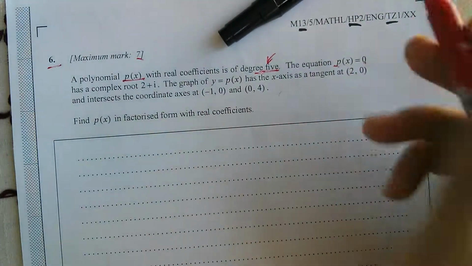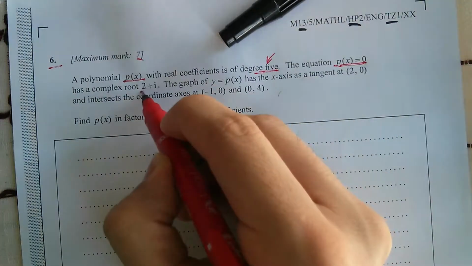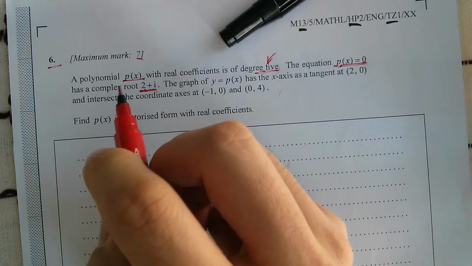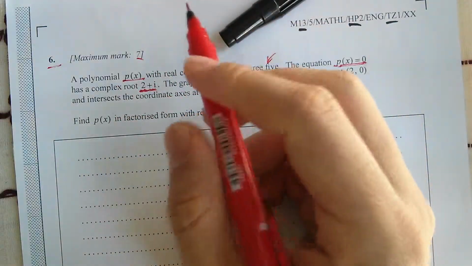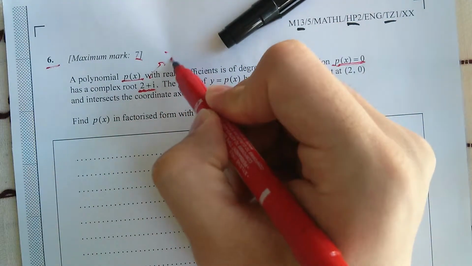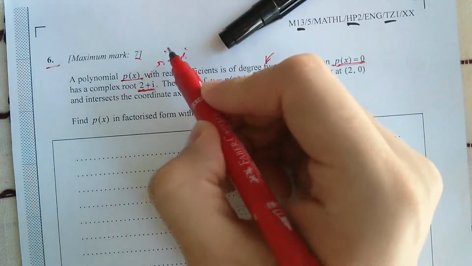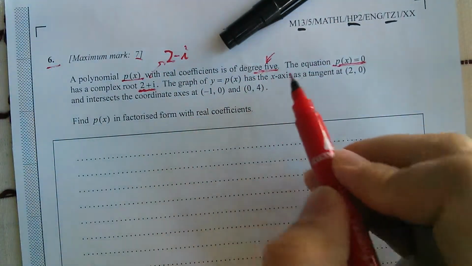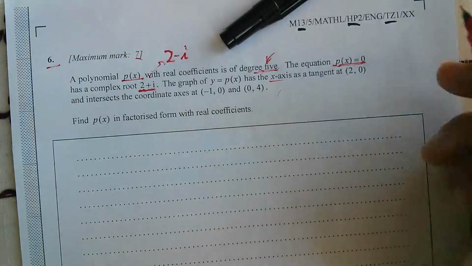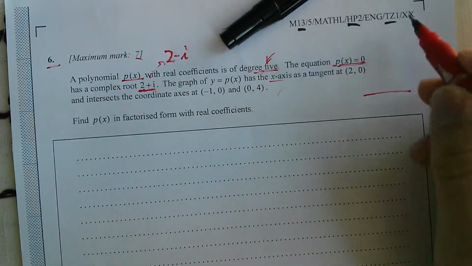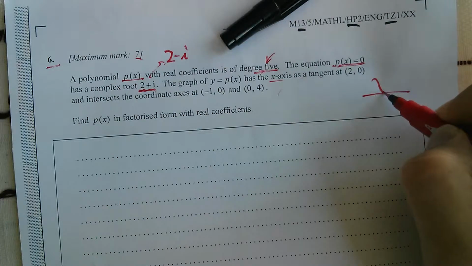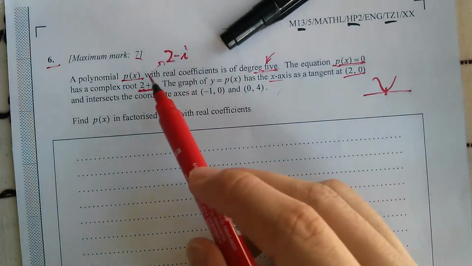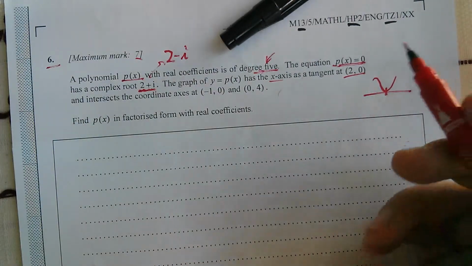P(x) equal to 0 has root 2 plus i, a complex root, and we understand the concept of conjugate. If 2 plus i is a root, 2 minus i is automatically another root. The graph of P(x) also has the x-axis as tangent. So if this is the x-axis, the graph may do something like this. That basically means this is another root, right? So 1, 2, 3, 3 roots already.